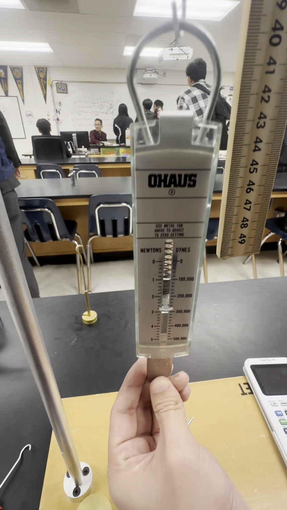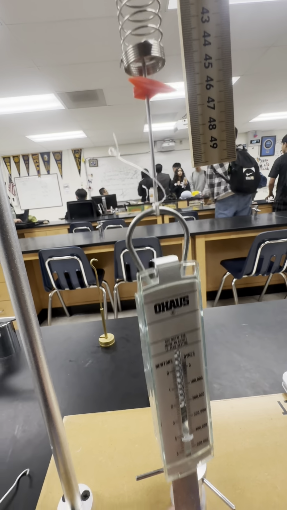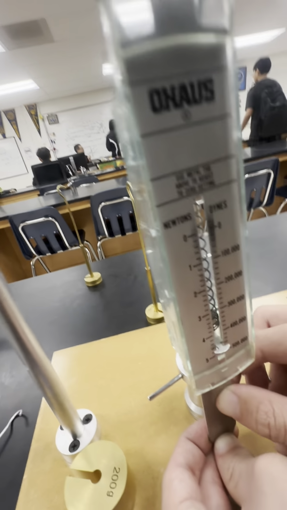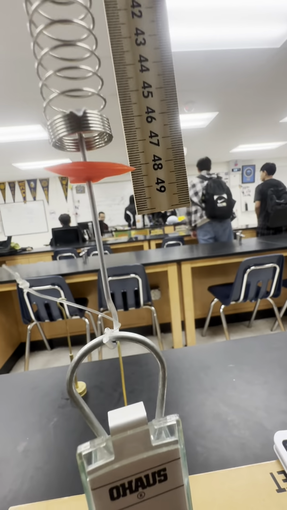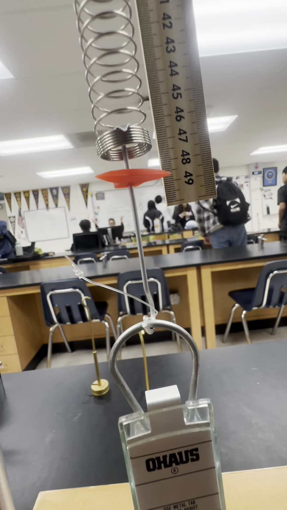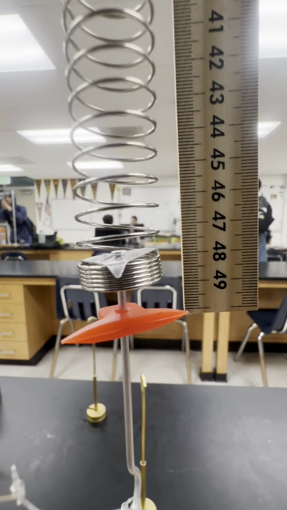Oh wow! Okay, my hand's in the way. We go down 4 newtons. We get to about 43 and a half centimeters. And then if we go down to 5 newtons, we are at about 50 centimeters.